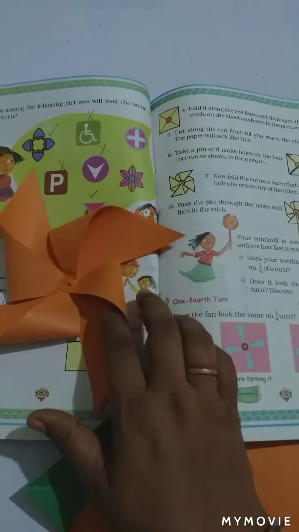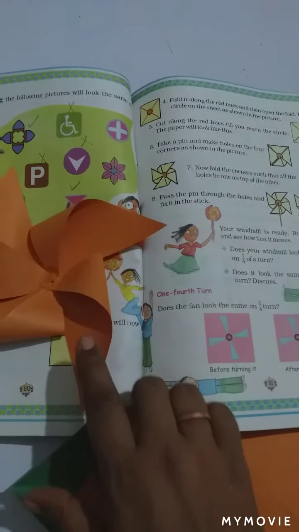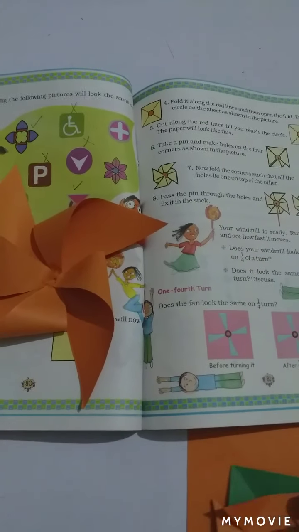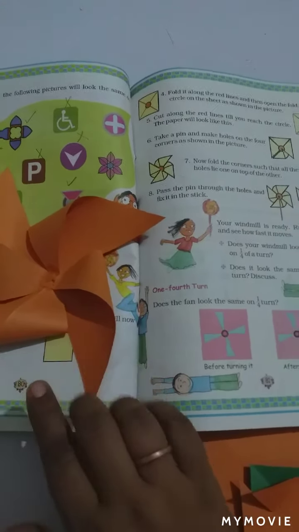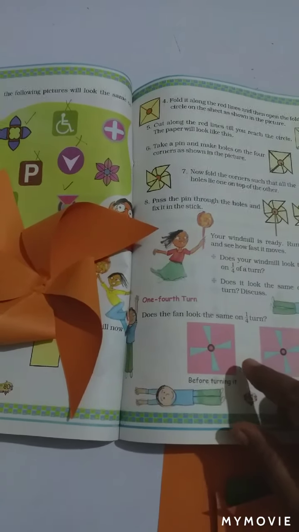When you have a handle, I will make a video for this also in your fun activity section. Okay, so you can understand very easily, and it is very easy. You can take help from your parents and do it.